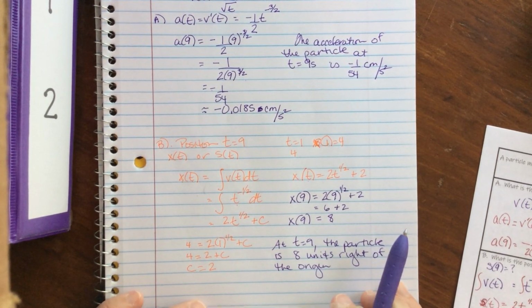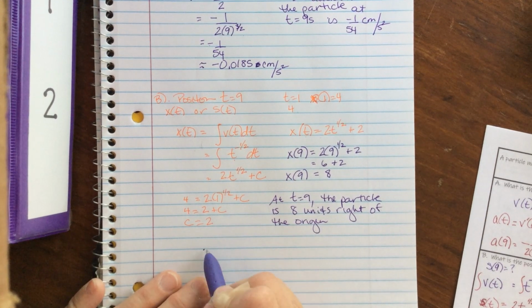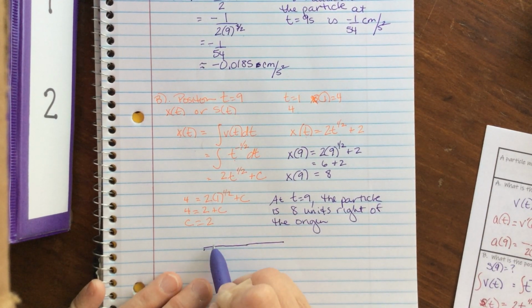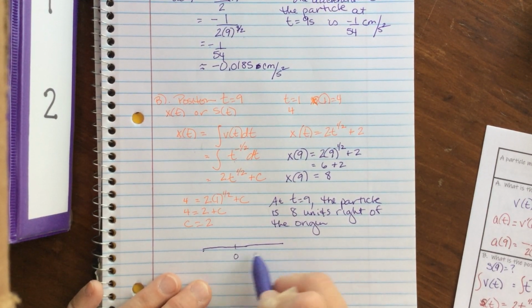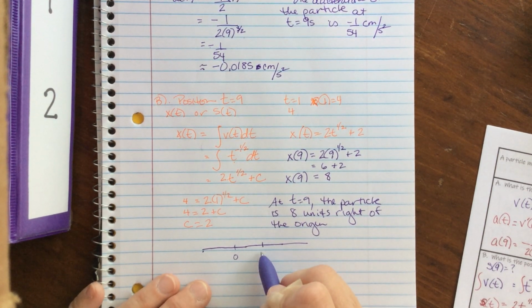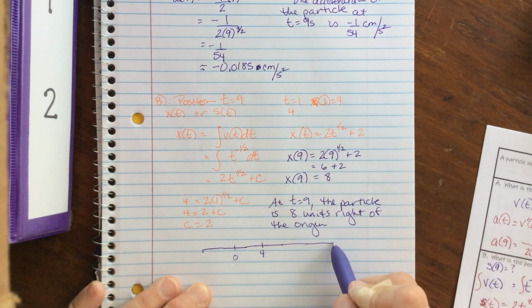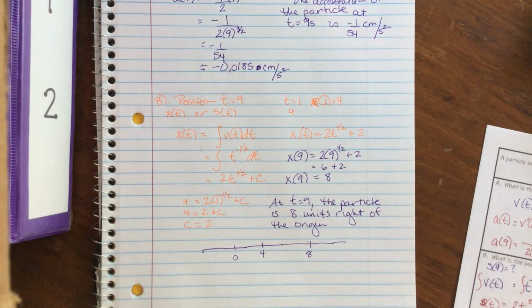So here we had this little particle moving horizontally, or in the x direction. It could move left, it could move right. If this is the origin, we knew that at t equals 1, it was at position 4. At t equals 9, the particle was at position 8.